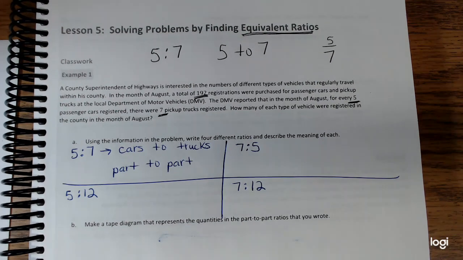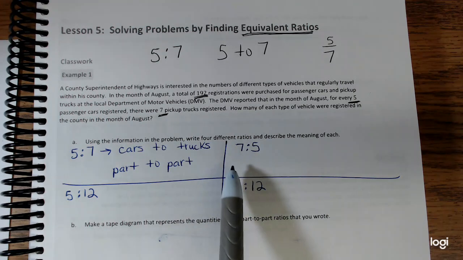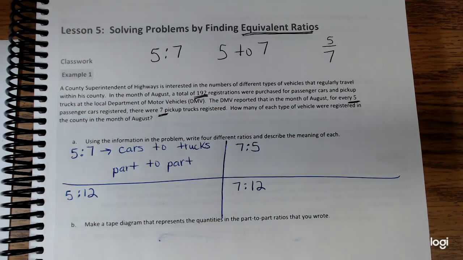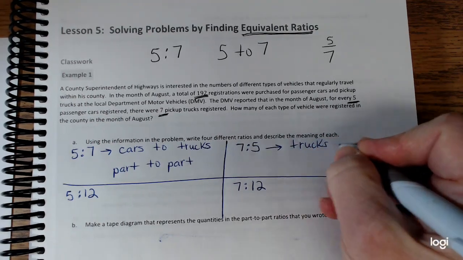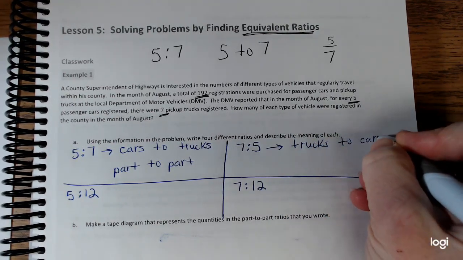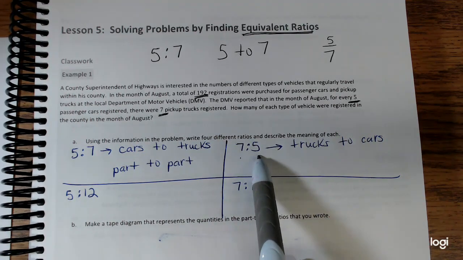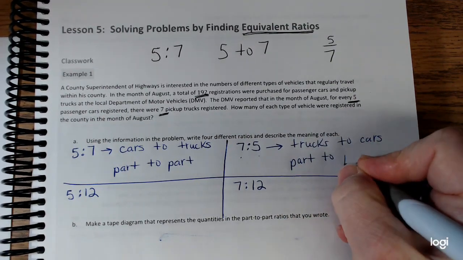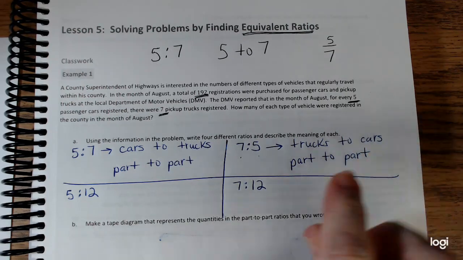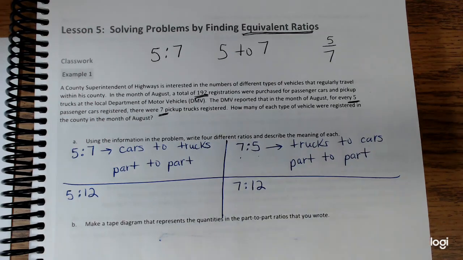All right, so let's go over here and look at the 7 and 5. Well, what does the 7 stand for? Well, if we look, the 7 is basically reversed. It's the ratio of trucks to cars. So we're going to say here that it's trucks this time first to cars. And once again, we're still talking about part to part. So this is what we would call a part-to-part ratio. Okay? We're talking about part of the cars that are registered and part of the trucks. We're not talking about all the vehicles.